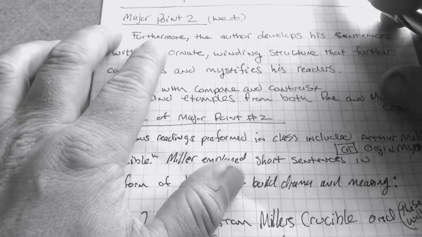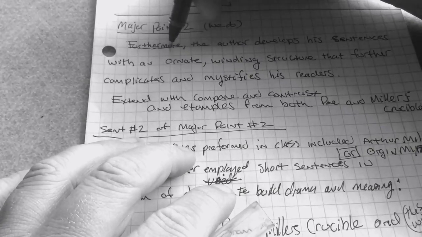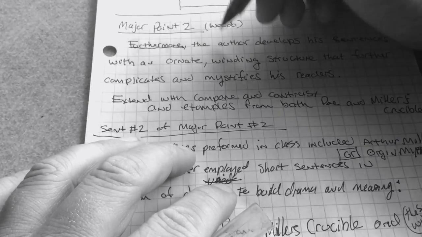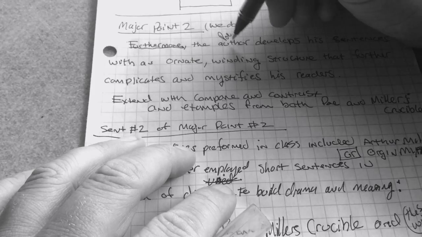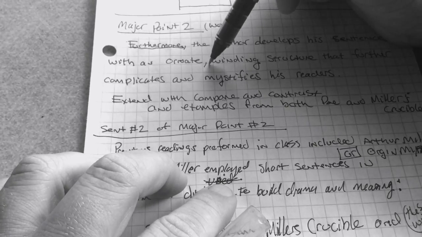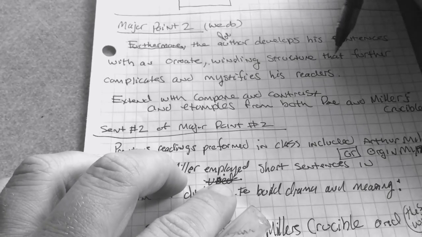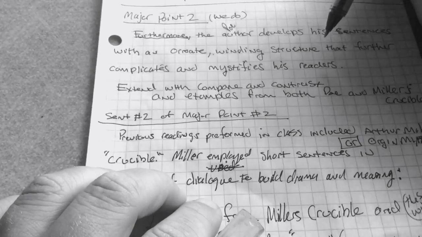Now I put "furthermore" on there, but if you already used that in the paragraph, then you're just going to take that out, and then you can put the author, or you could put Poe. I'll leave that up to you, whichever way you want to introduce the author. Develops his sentences with an ornate, winding structure that further complicates and mystifies his readers.